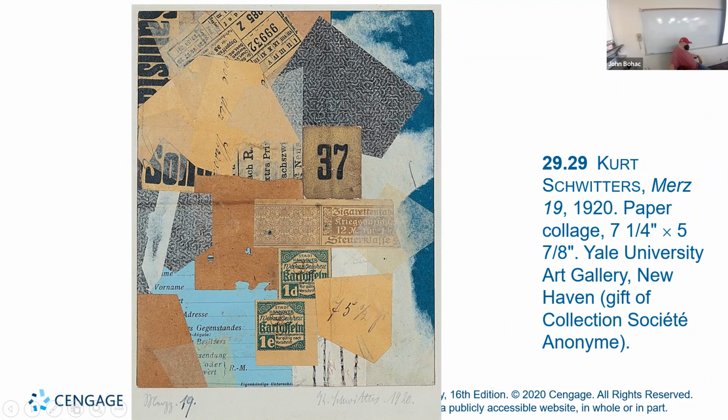Now, his work is not quite as obviously political. And he does photo collage, paper collage. And he starts putting this stuff together in a way that's really kind of a formal composition, and doesn't really have a great deal of political messages in it, although some of it is.